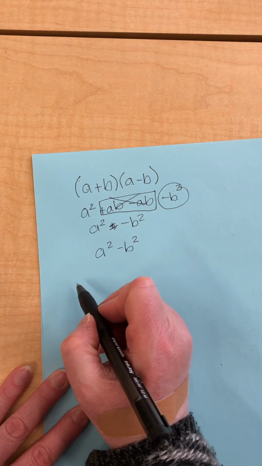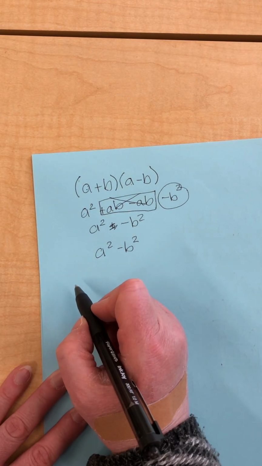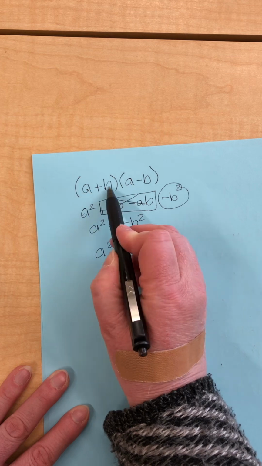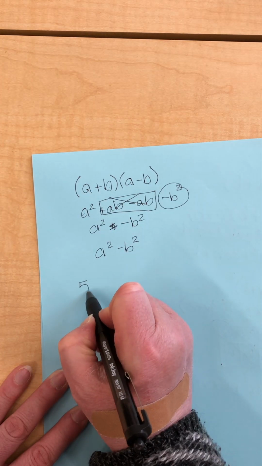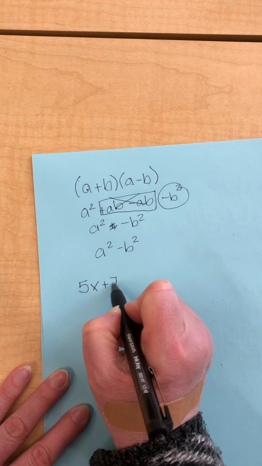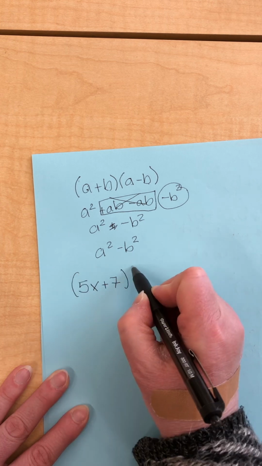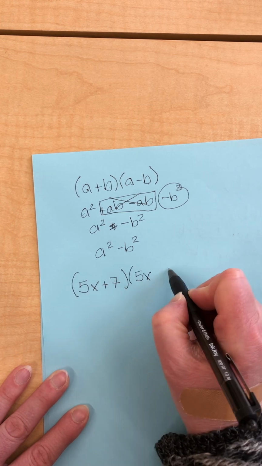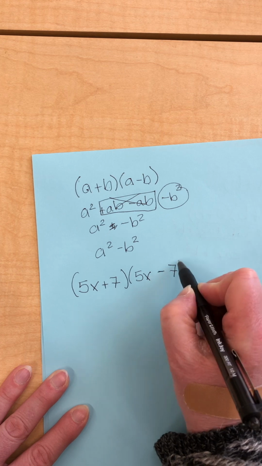In reality, we have to have the same numbers because we have a's and b's, so they have to be the same. If we have 5x plus 7, then the 5x is the a, the 7 is the b, and this time we're subtracting.